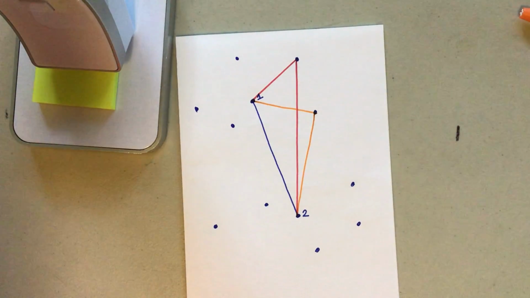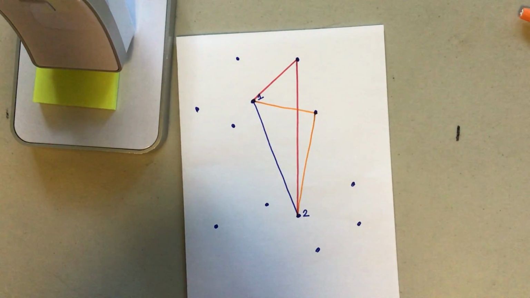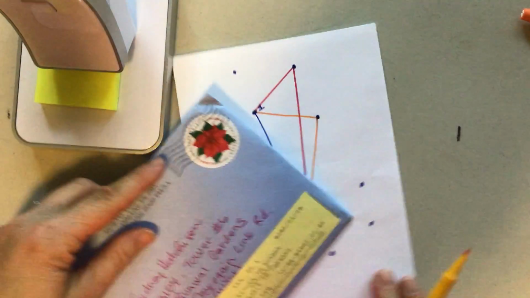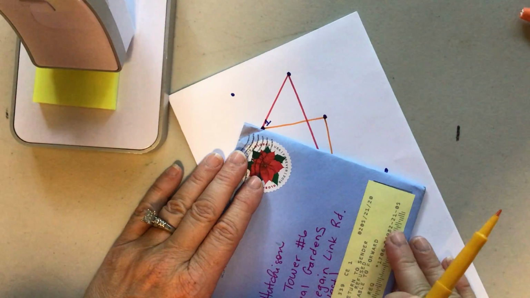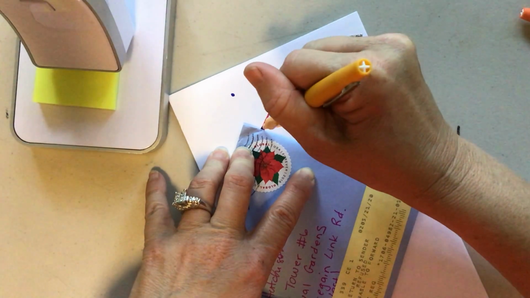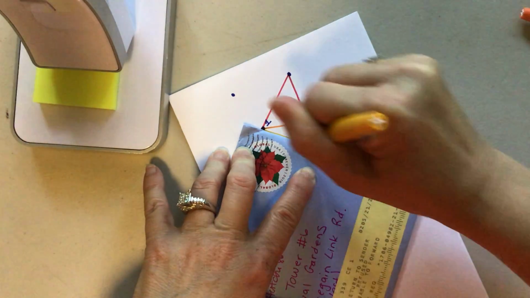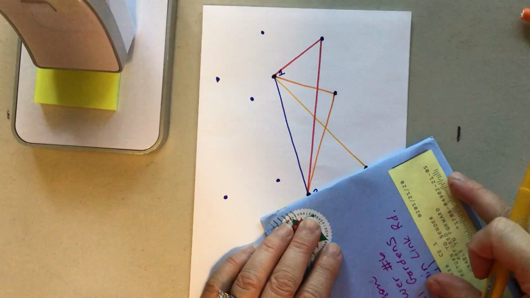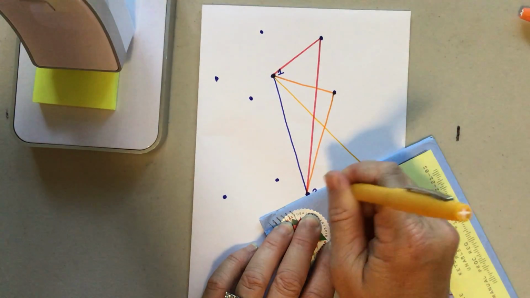All right. Here we go. I'm going to go with this dot right here. So hopefully, those of you who were having trouble the other day following me will be able to do that. Connected it to the 1. Now I'm going to connect it to the 2.